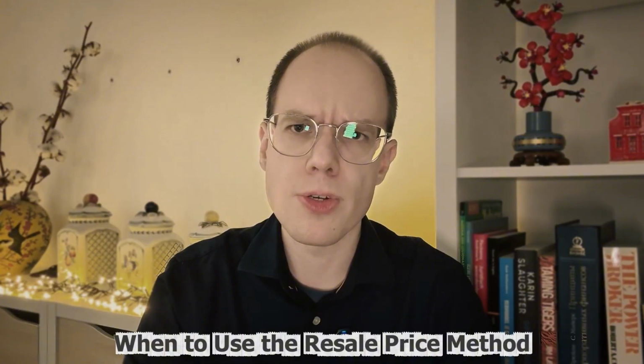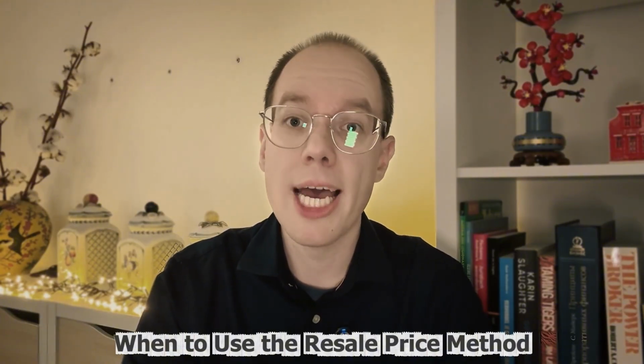So when do you use the resale price method? The resale price method is typically used in transactions involving tangible goods, especially when a distributor or reseller is involved. It works well when there are reliable gross margins from similar products and market conditions. However, this method may not be appropriate for transactions involving intellectual property.